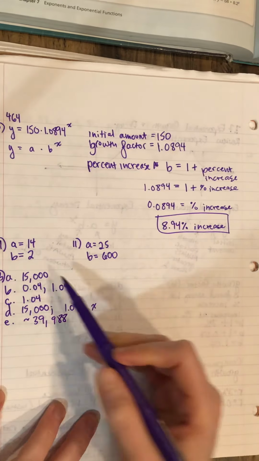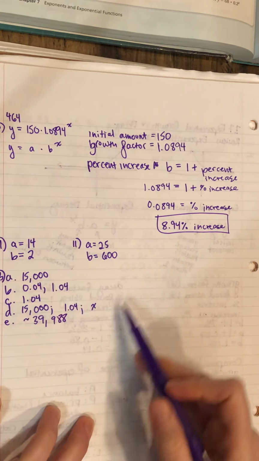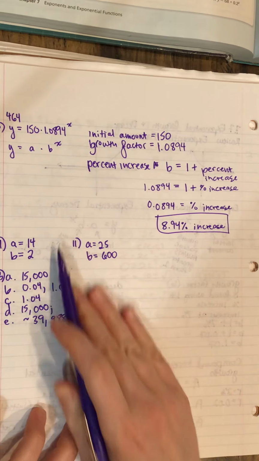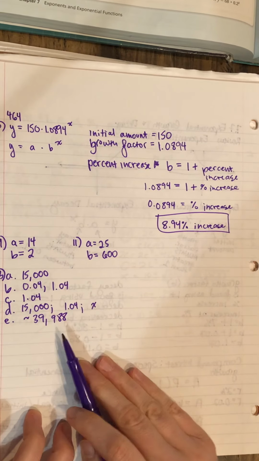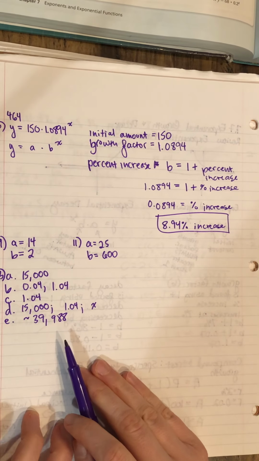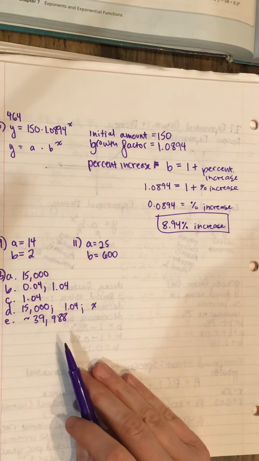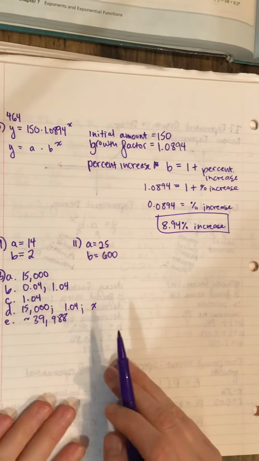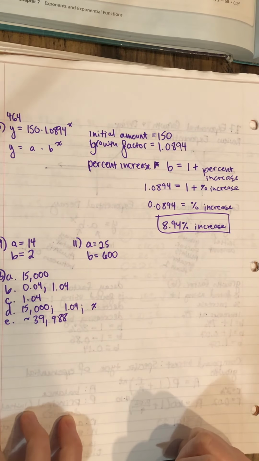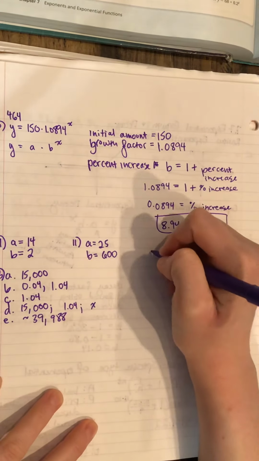Now I want to tell you right now, if this is all that you're writing, you are not going to get full credit for this. I have got to see the work, I've got to see the formulas, I've got to see the steps to make sure that you are actually trying this on your own. Okay, let's do number 14 together now.